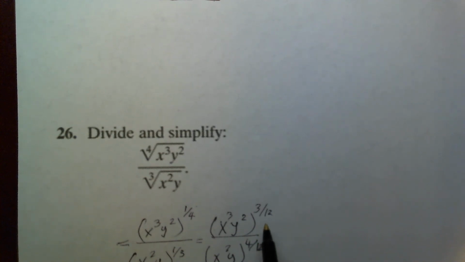So now we have the same denominator, which means we now have the 12th root of x to the third y squared raised to the third power, divided by x squared y raised to the 4th power.